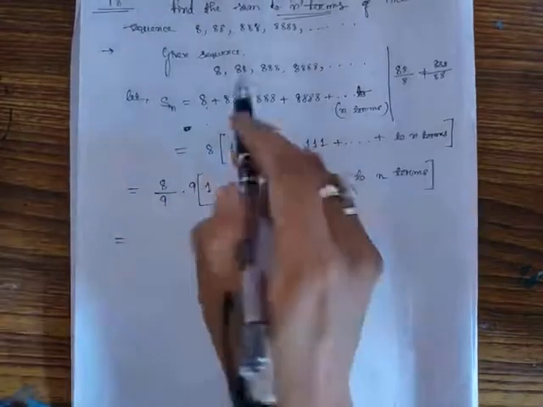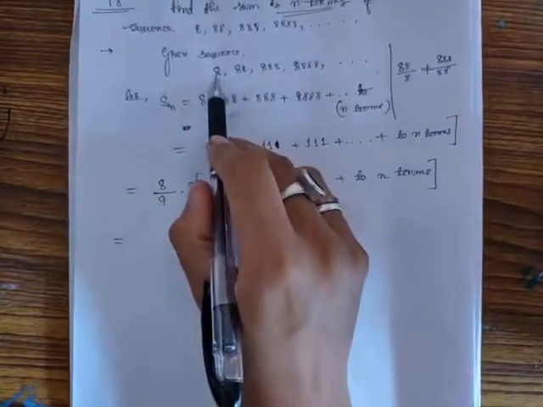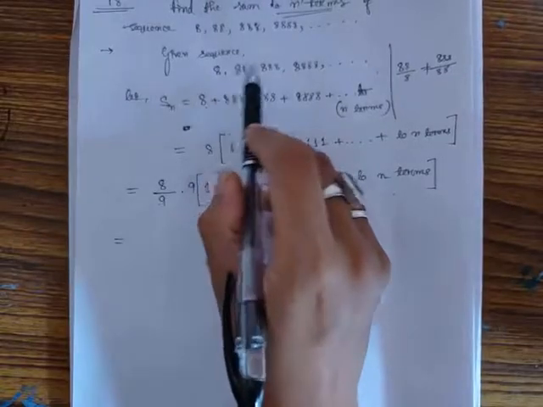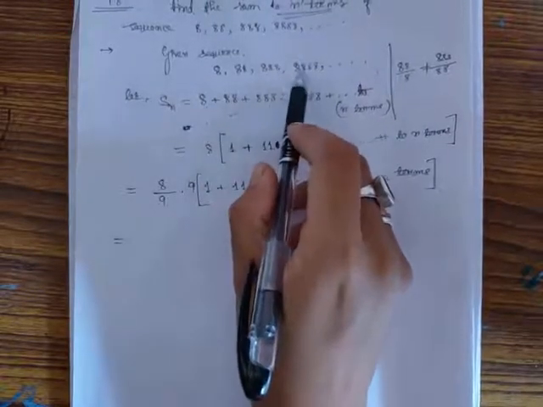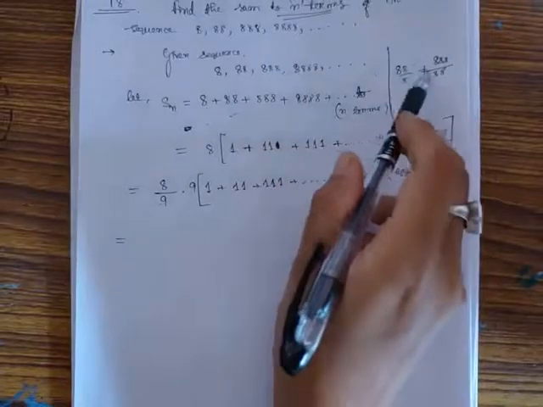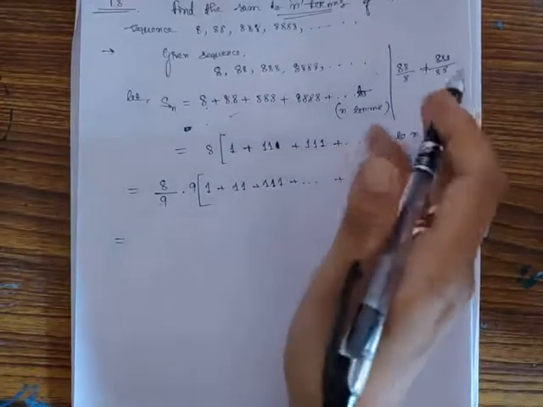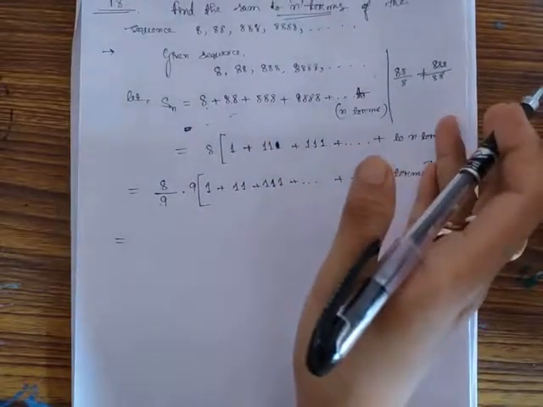Clear? This is your first term. First term you have one 8, second term you have two 8s, third term you have three 8s, fourth term you have four 8s. Goes to what? n terms. So the nth term will have n number of 8s.